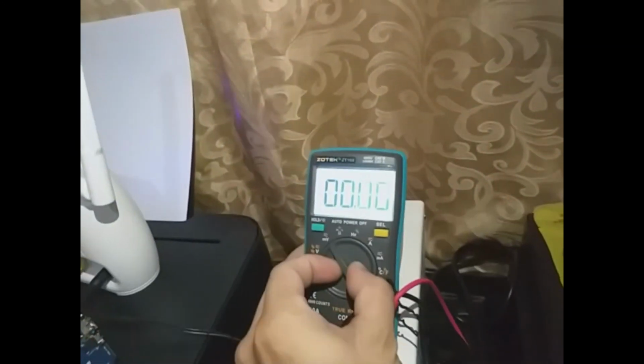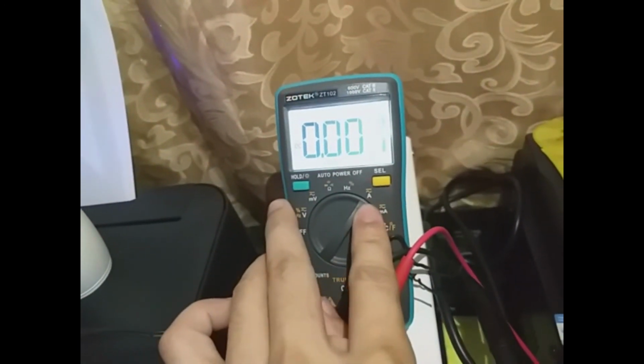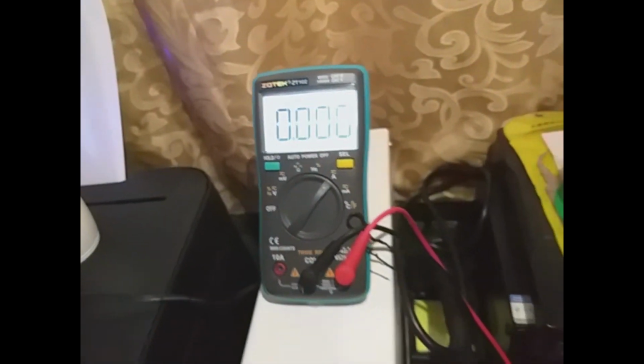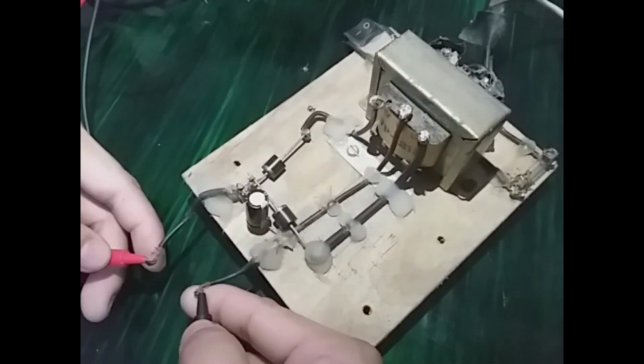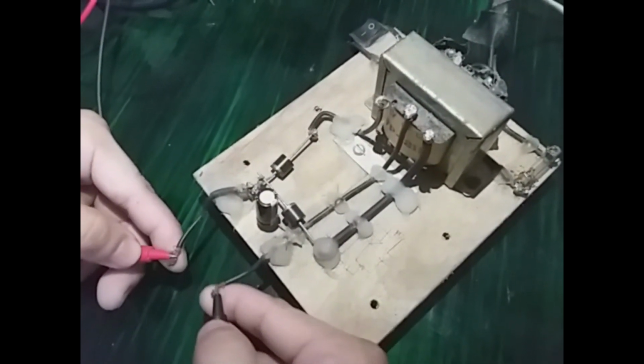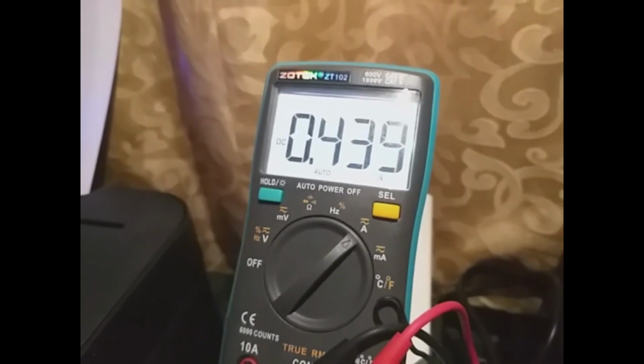We test again. We change this one to amperes. So letter A stands for the current, ampere. So we put the negative terminal to the negative and the positive to positive. And we test how much ampere.